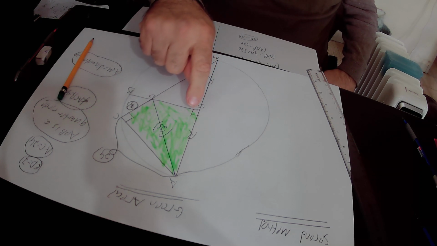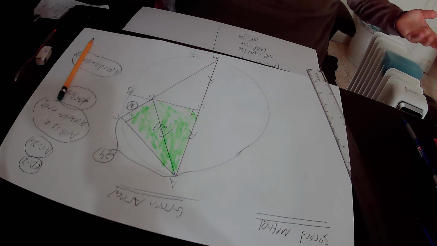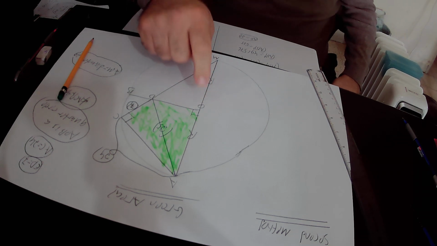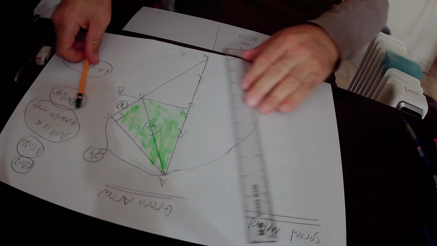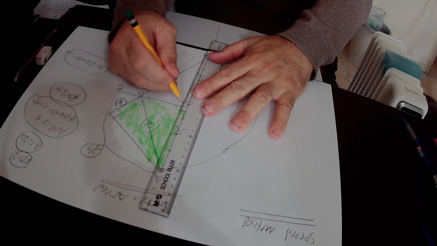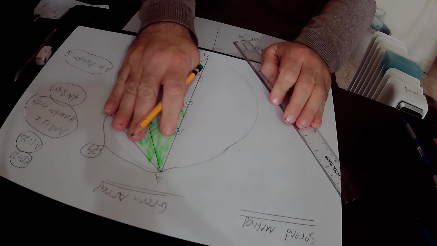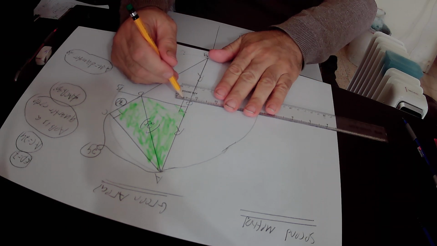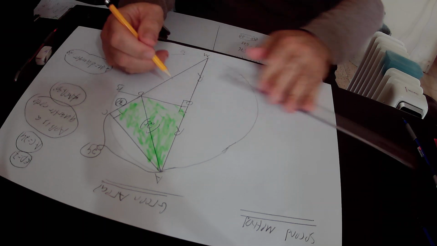We have this angle that is equal to 90 degrees, plus the missing angle, and in total they must be equal to 180 degrees, according to the rule that the sum of the angles on one side of a straight line is equal to 180 degrees. So the missing angle here must be equal to 90 degrees.